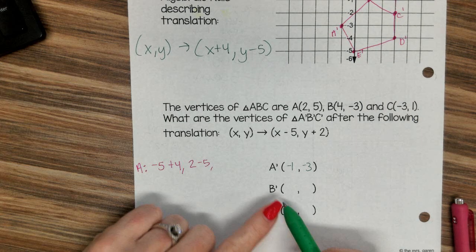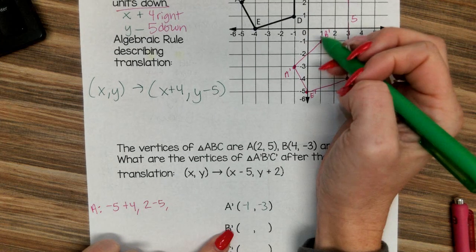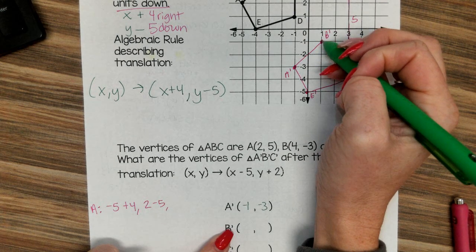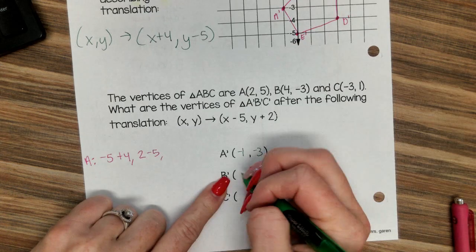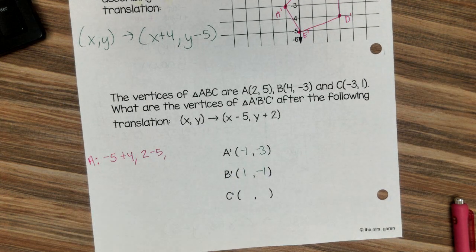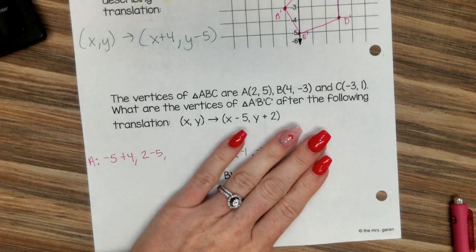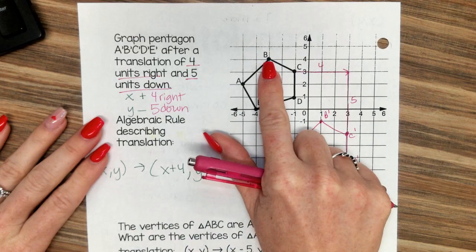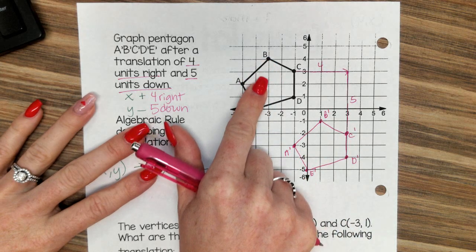If you want, go ahead and write the new value of B down. So go find your new B. Where are you at on the x-axis? 1. Where are you at on the y-axis? So 1, -1. Let's pretend we didn't know that and we didn't graph it. So let's go to B, the old B. Where am I at on the x-axis?